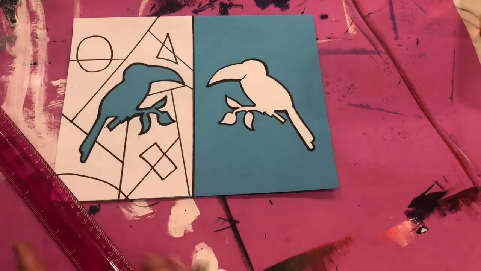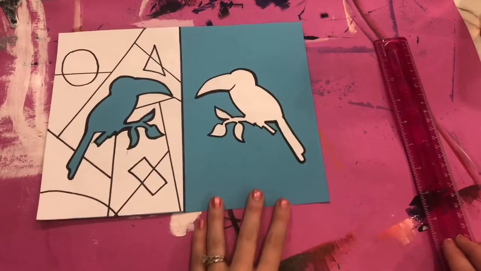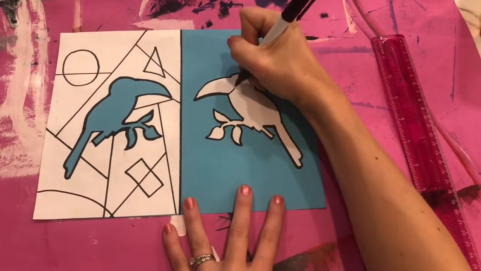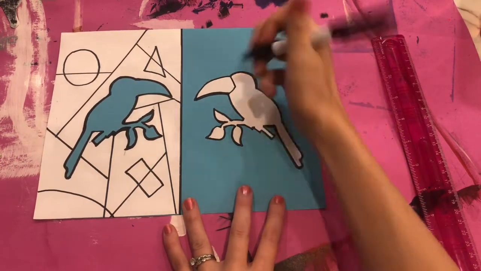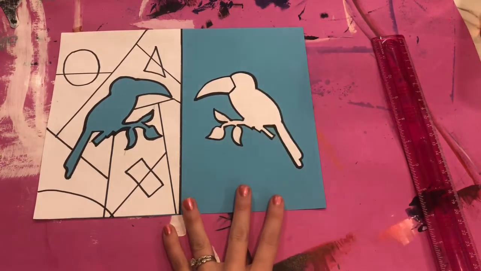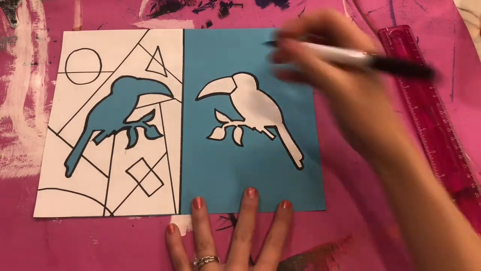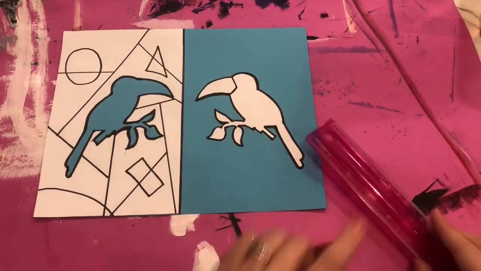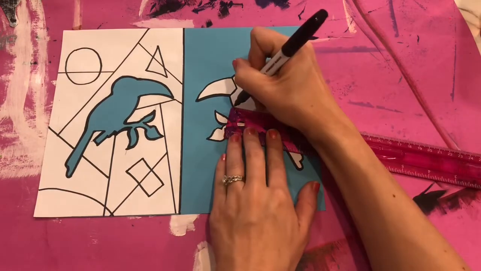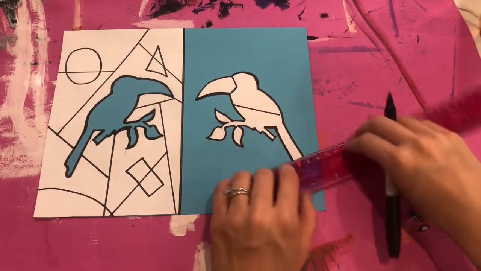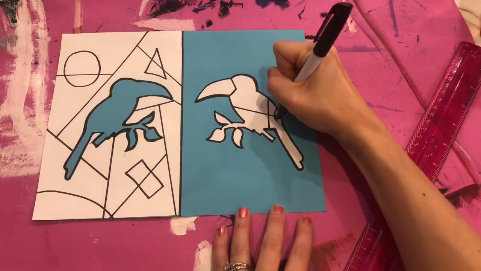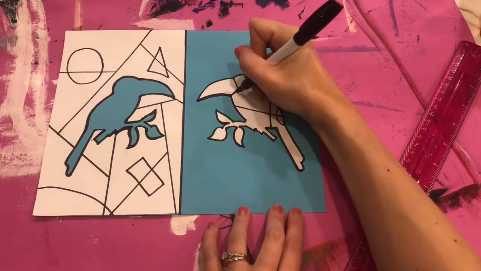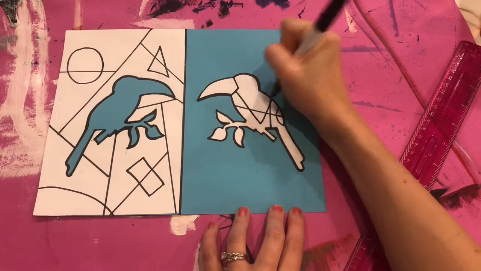I'm going to move over here to my white of my toucan, and I'm going to create some spaces inside here as well. I can easily fix up those little mistakes by turning them into spots. You can do the same thing. I accidentally made this look like a beak, and that actually looks really cool. I can use my ruler or freehand in some lines and shapes to start creating spaces for my Zentangle.